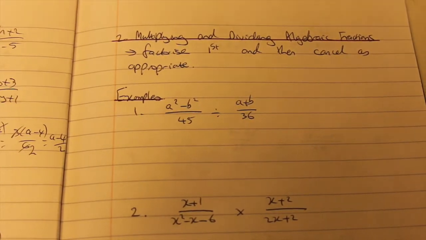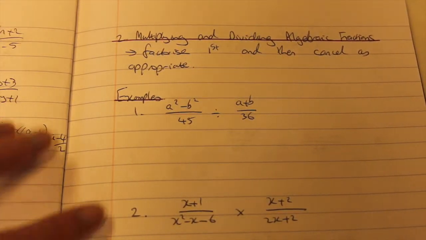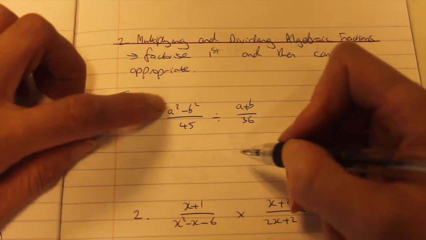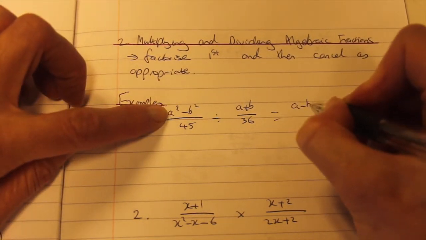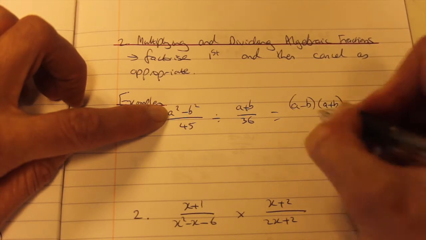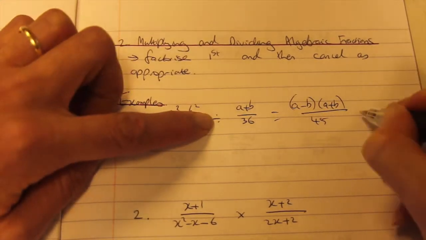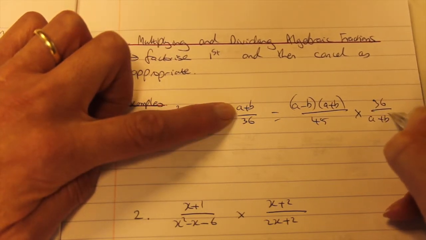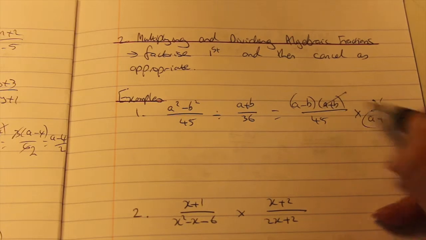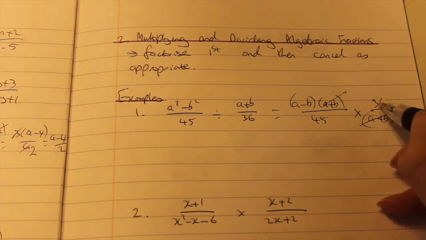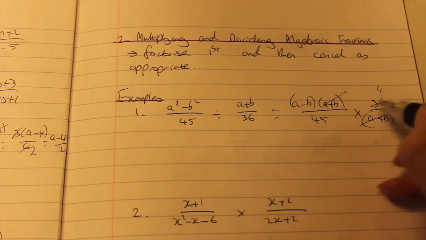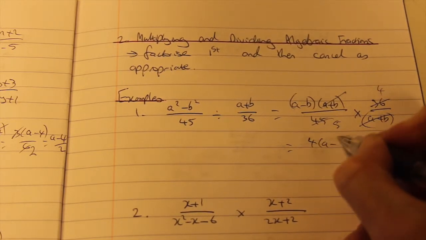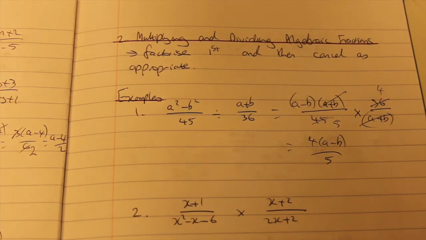Multiplying and dividing fractions now. You factorise first and then cancel as appropriate. So it's a similar process of what we've just done there. This one here is a difference of 2 squares. A minus B, A plus B. To divide, you turn the 1 after the division sign upside down and multiply. And put brackets around that so you can see how nice and neatly cancels there. 9 goes into both of these. 9 goes into that 4 times, 9 goes into that 5 times. My final answer is 4, A minus B over 5.